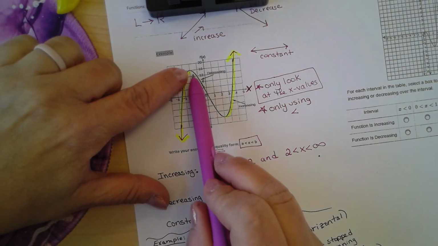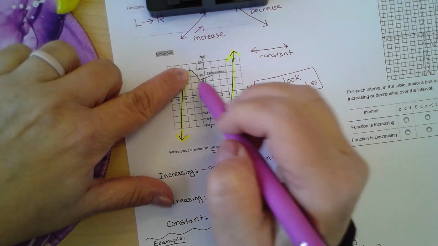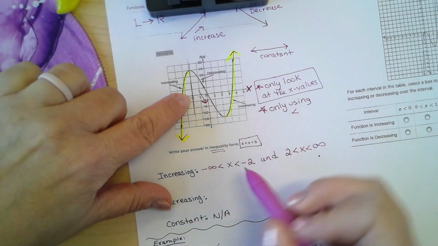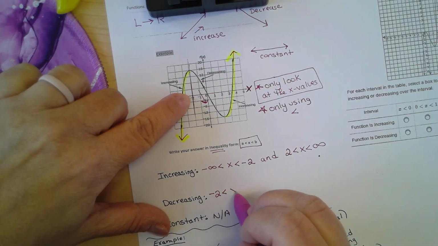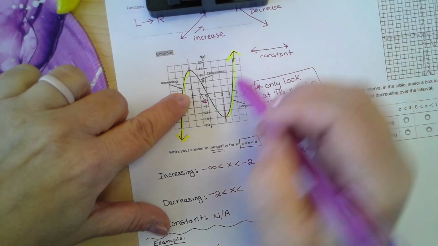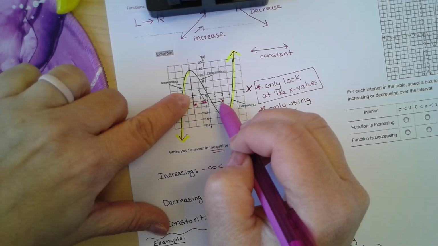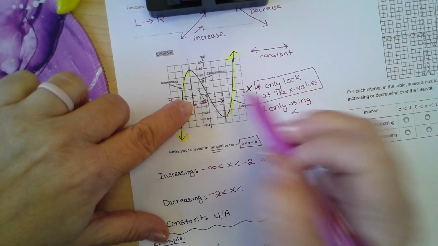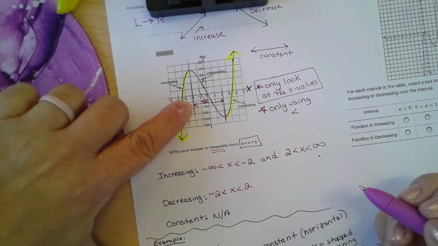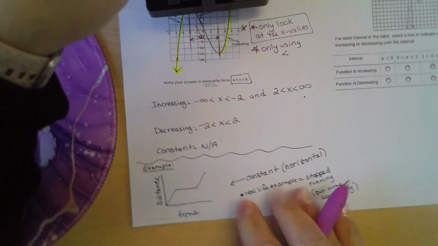Decreasing. So where is it decreasing now? So from left to right, it's going down from this number. So is it -2? All the way to this number. And again, looking at the x-axis, it's going down from -2 to +2. And that's it. There's no constant, so we're going to leave that blank.